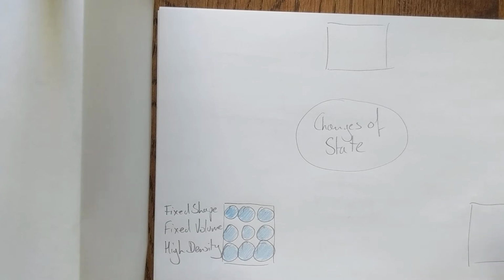So the next one, obviously, is a liquid, and a liquid has got a similar situation that the particles are pretty much touching. 1, 2, 3, 4, 5, and 6, but they're not in a regular arrangement like we'd call the solid. Okay, so the solid is in a regular arrangement, the liquid is not.